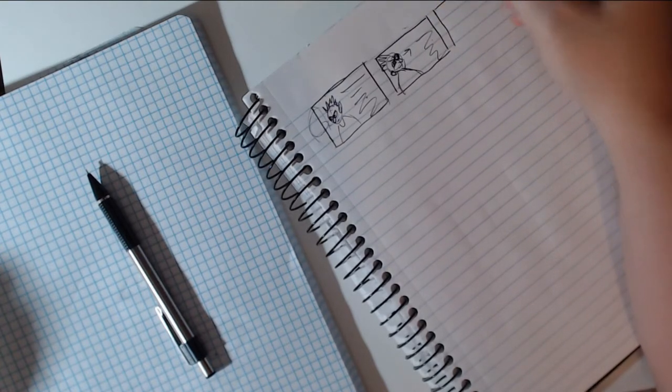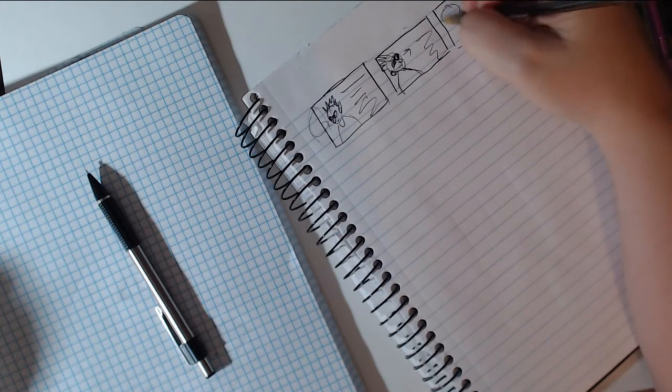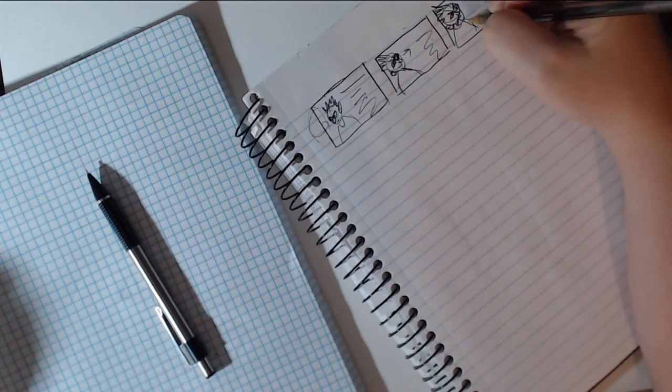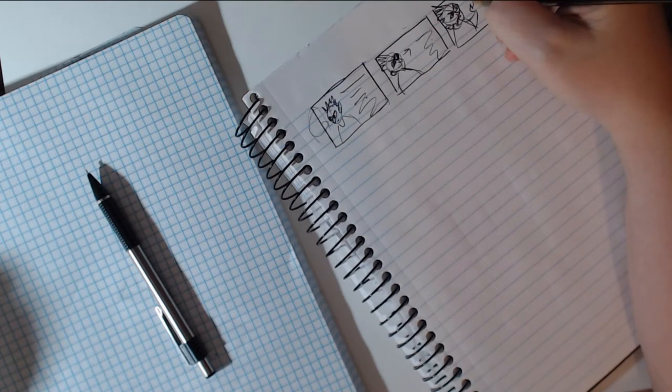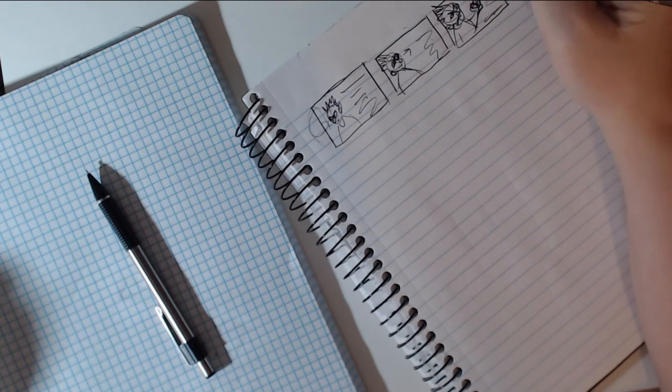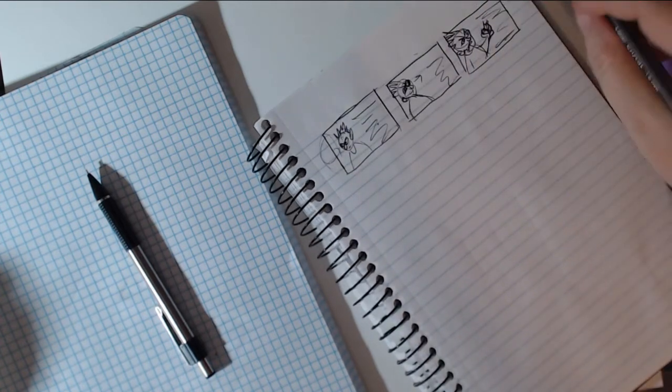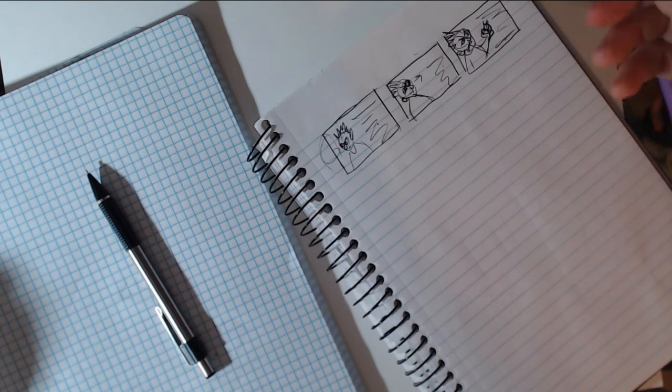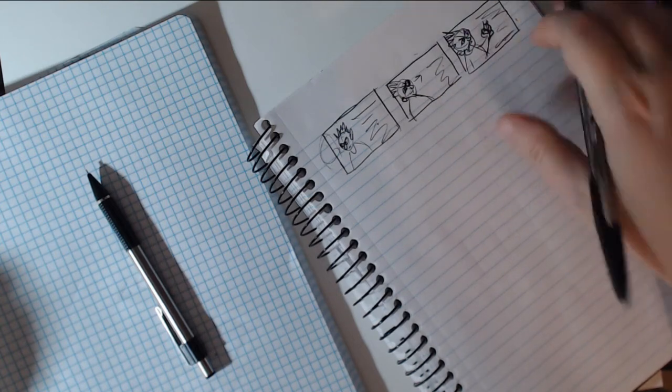If you add an additional element, like an emotion and a hand gesture, it punches the text. The text has a bigger impact in sharing an emotion. So this is really important as well.